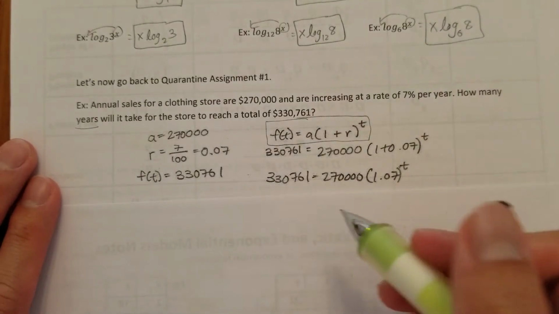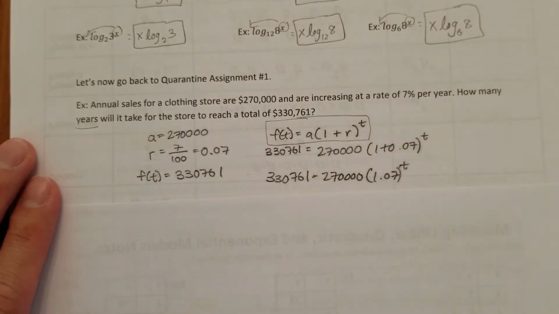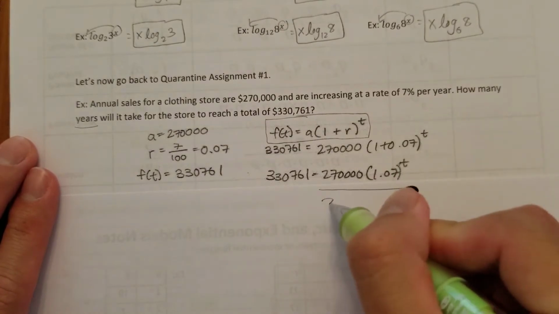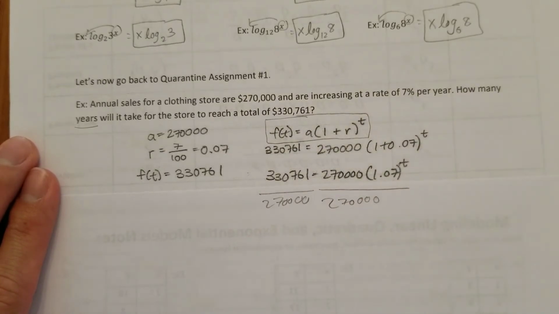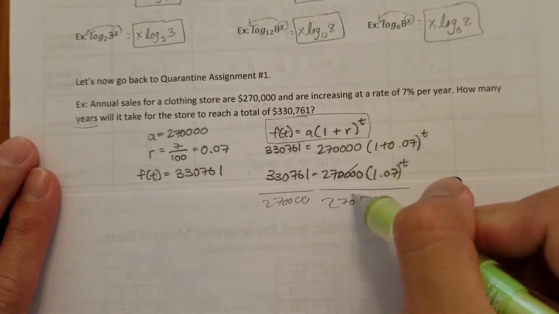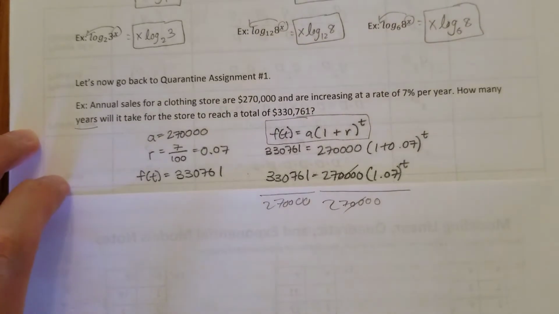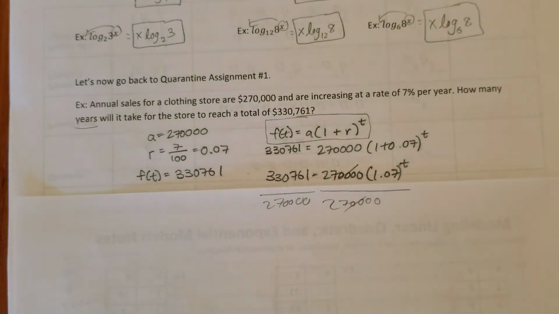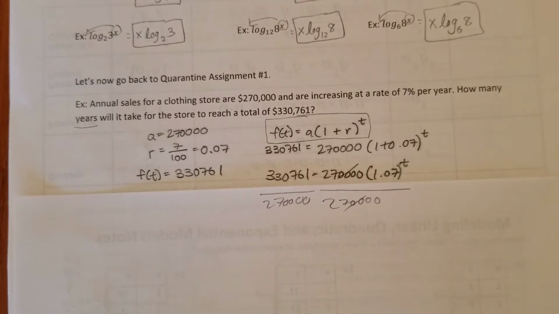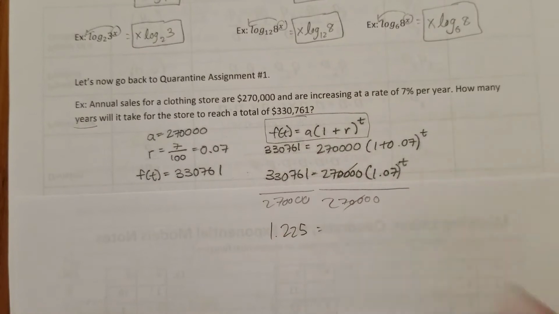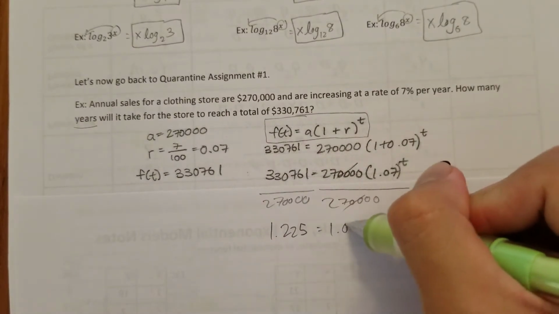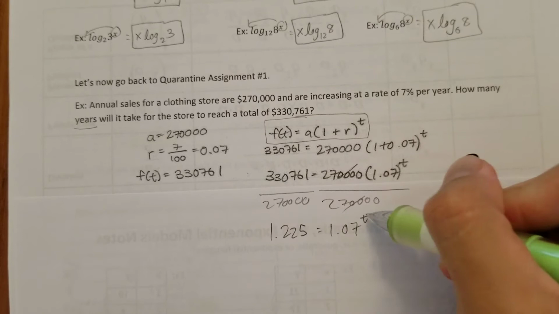If I were to solve this, I can divide both sides by 270,000. So I divide 330,761 by 270,000, which is about 1.225, and that equals 1.07 raised to the t.